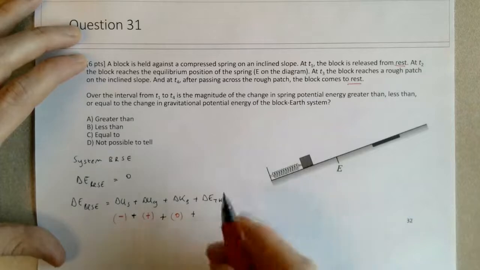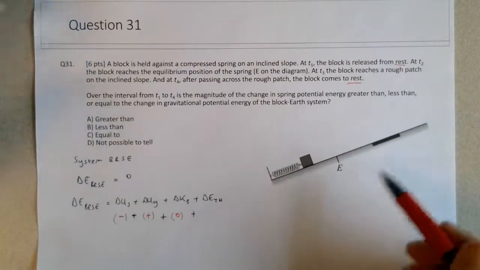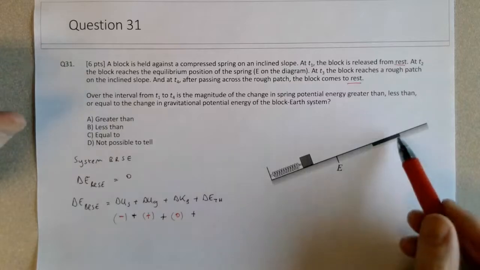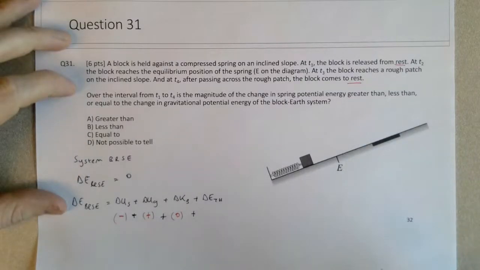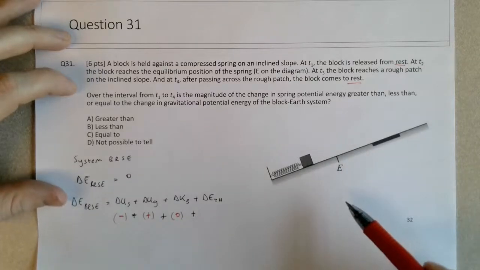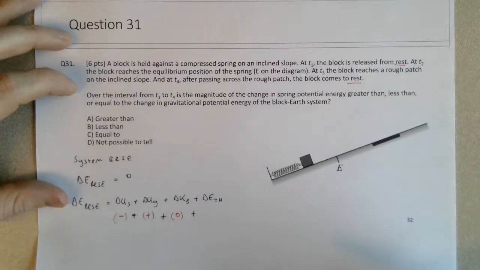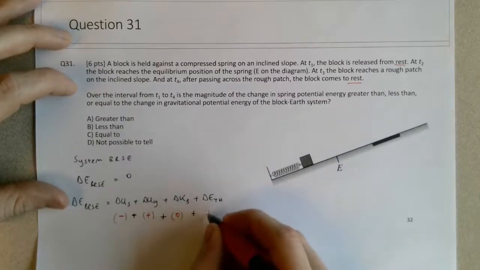Plus the delta E thermal. The block will cross the rough patch, increasing the thermal energy of the rough patch plus the thermal energy of the block. So there is some F delta X in this particular case, and there is an increase in the thermal energy of the block-ramp system. So this is also positive.